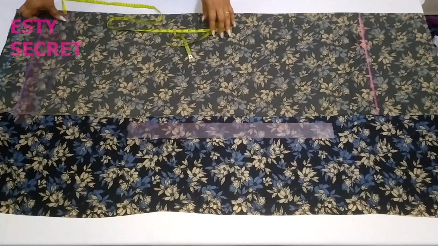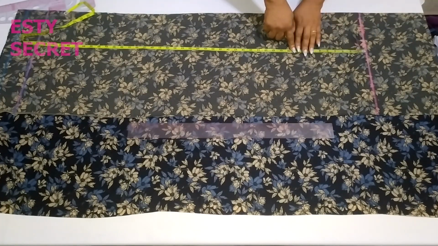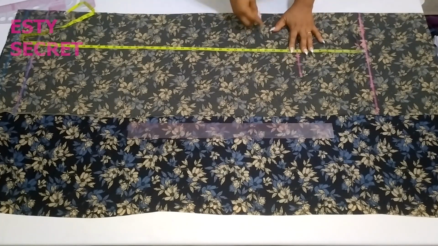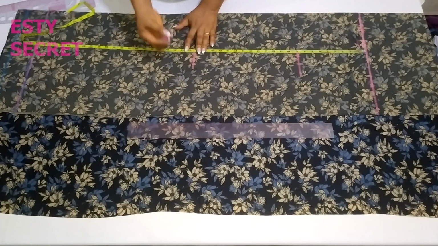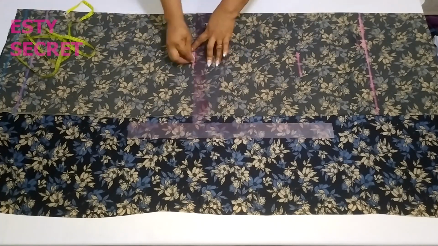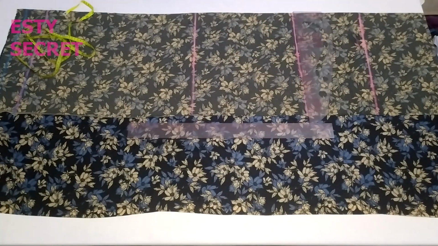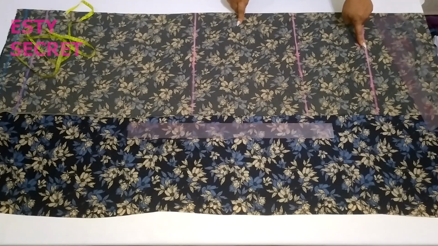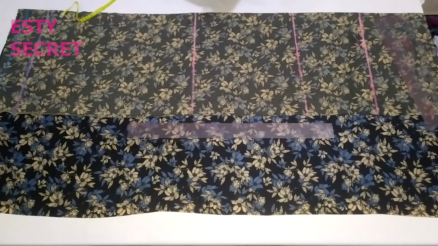Next is for me to mark from my waist to the hip measurement. Since it's a high waist trouser for me, I'm using 9 inches. And from the waist to the knee level. So I'm going to make the line as visible as it can be. So we have the waist, the hip, the knee line, and of course the ankle line and the hem of the trouser. So by the side here, I'm going to mark the seaming allowance.